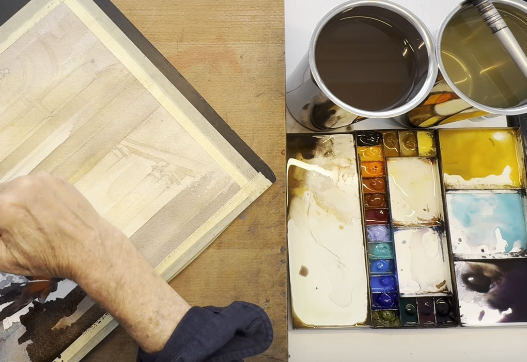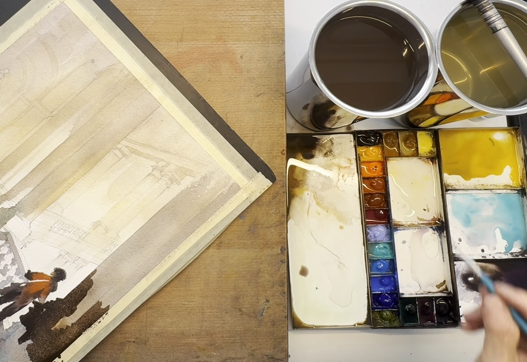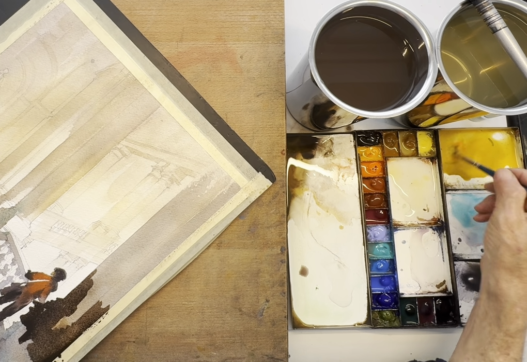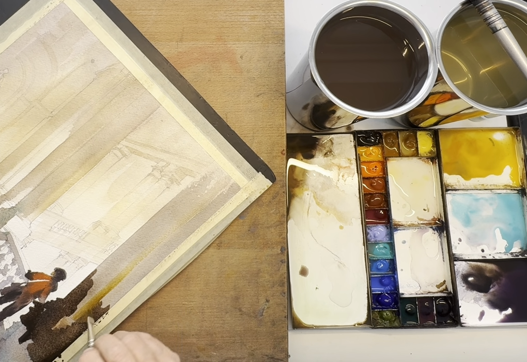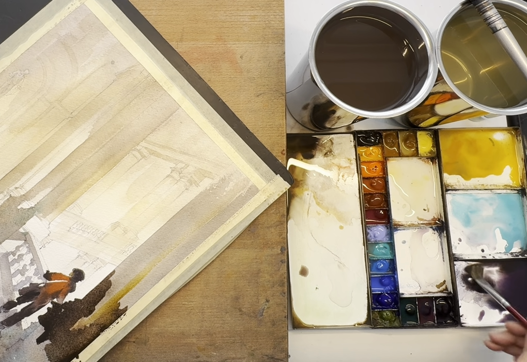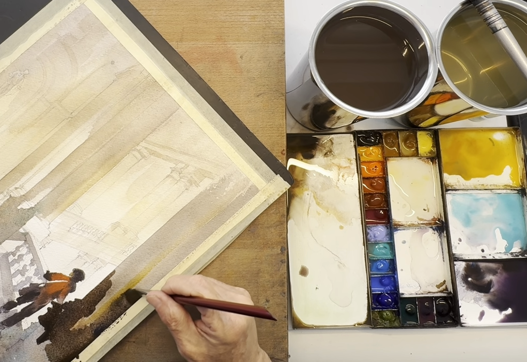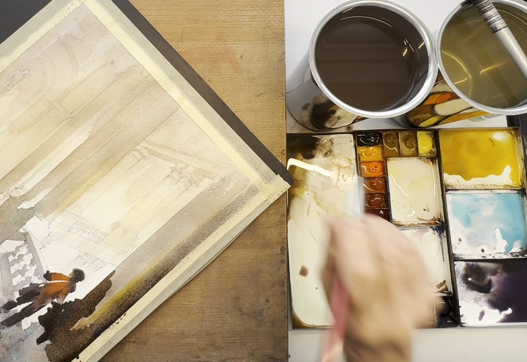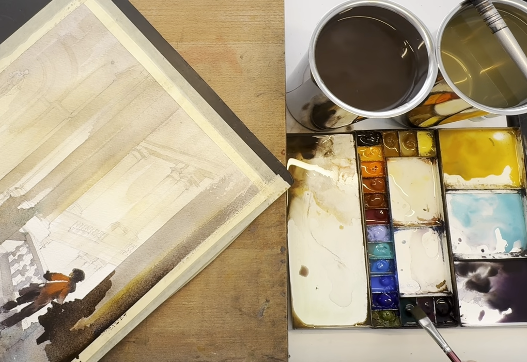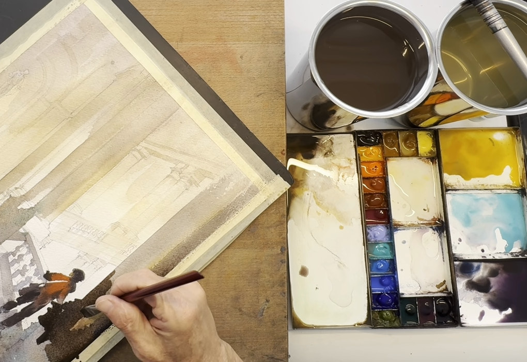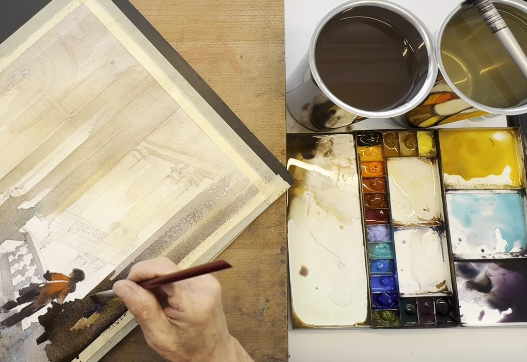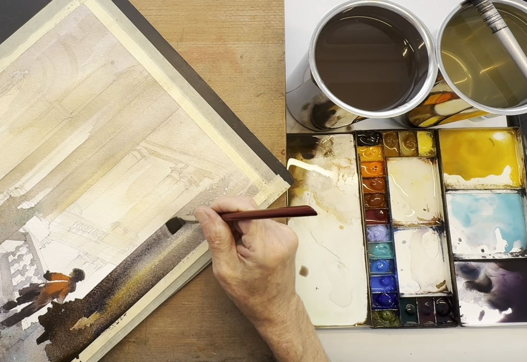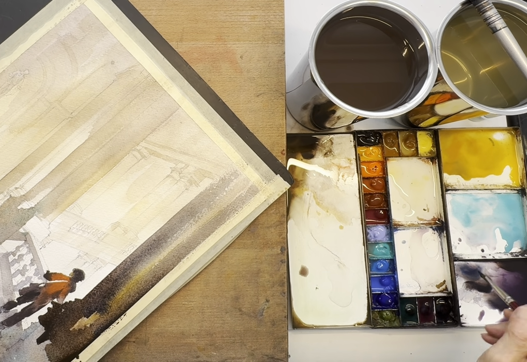Here I do want to show a little glint of color between the two columns with a little bit of light that might be peeking through. So this is just a bead of orange. It won't be that definitive, I don't want it to be, but I just want a little sparkle there. So this is some neutral tint, some sepia, some French ultramarine.